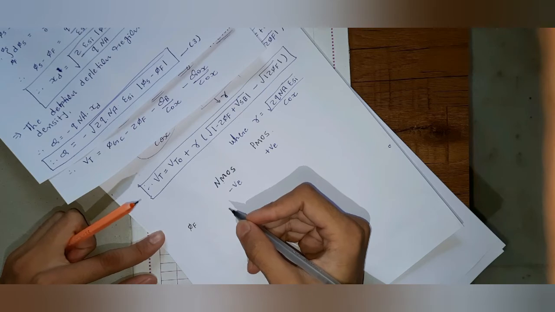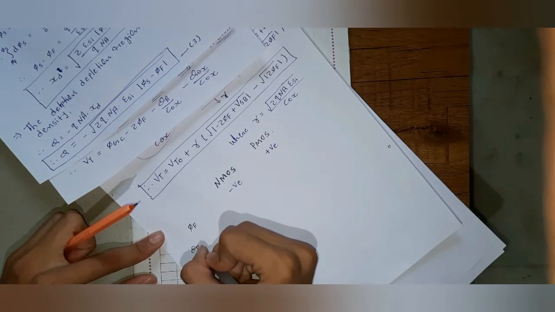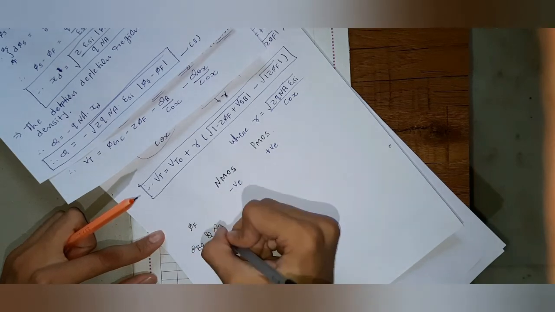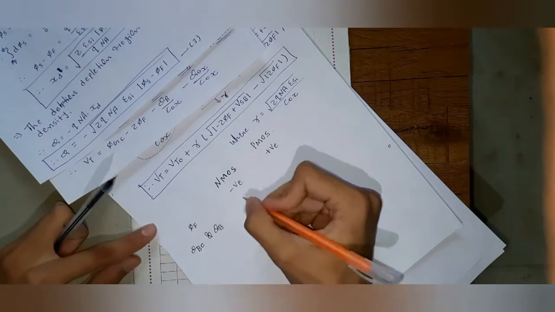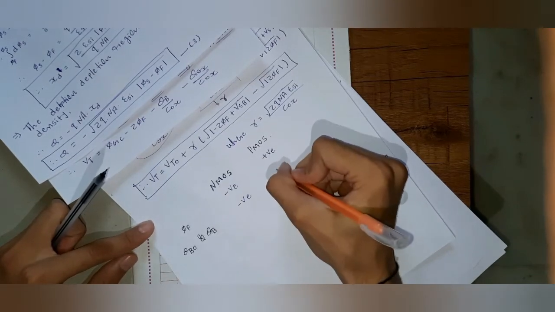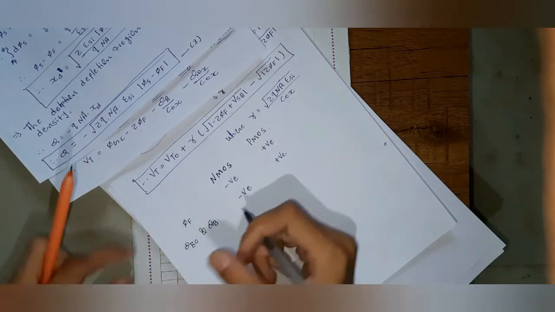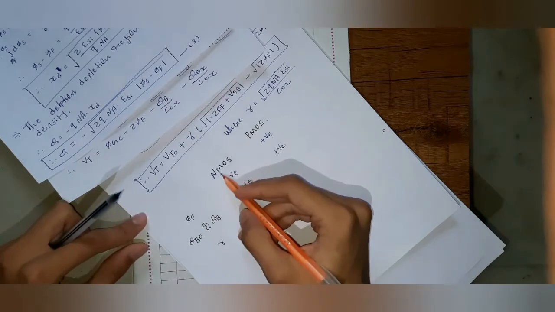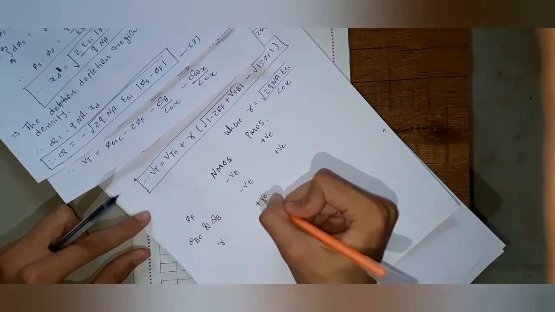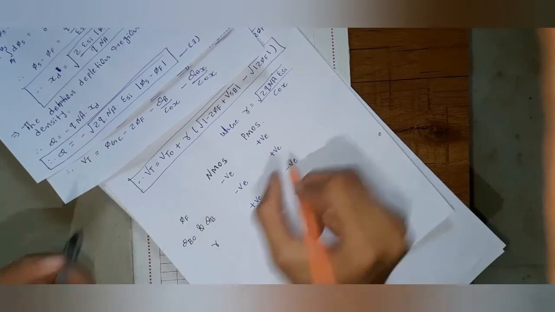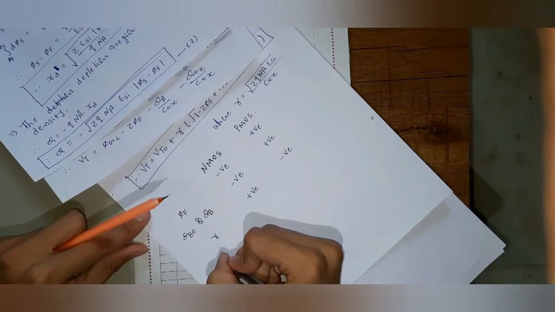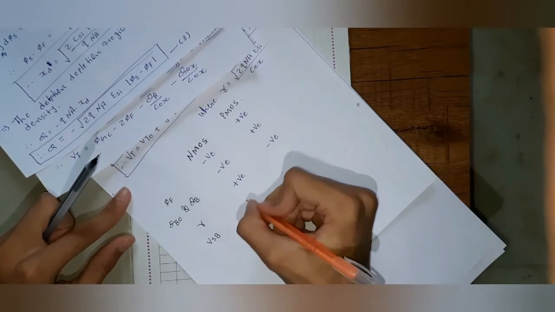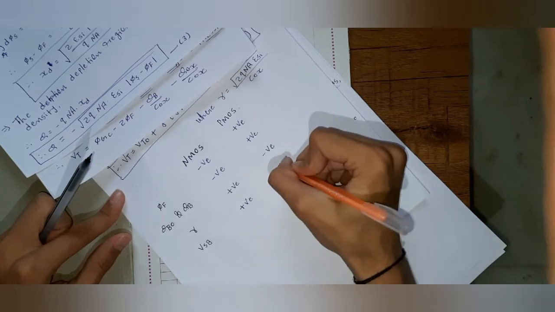After that, depletion region charge density QB0 and QB: NMOS is negative and PMOS is positive. Substrate bias coefficient gamma: NMOS is positive, then PMOS is negative. Substrate bias voltage VSB: NMOS is positive and PMOS is negative.